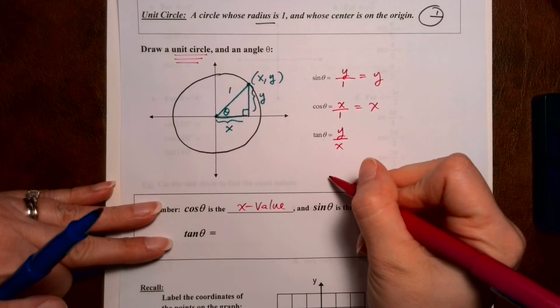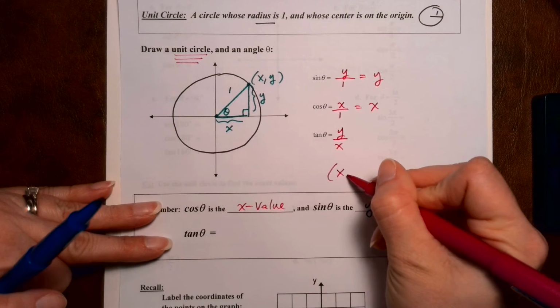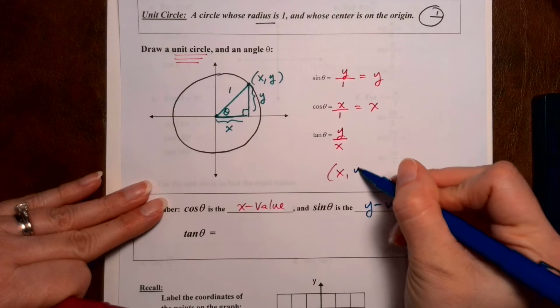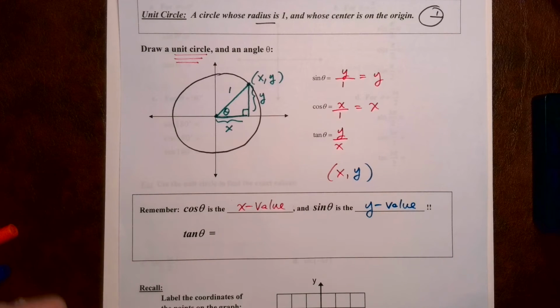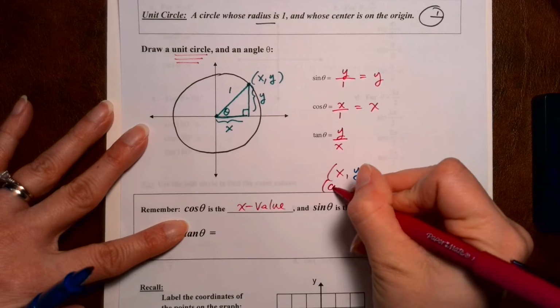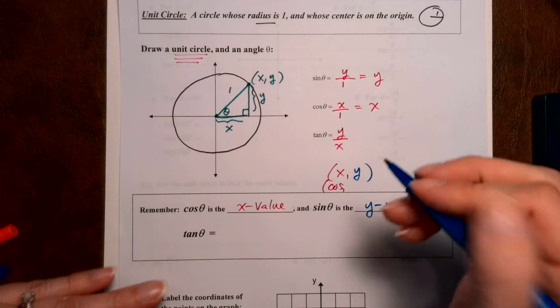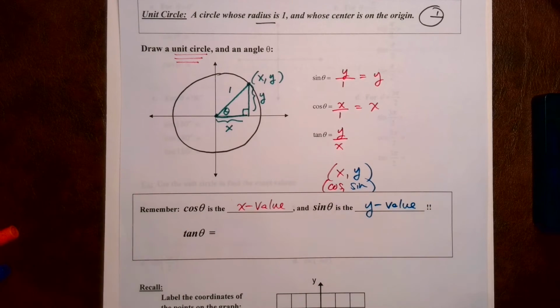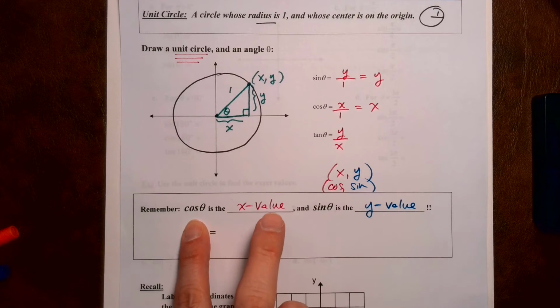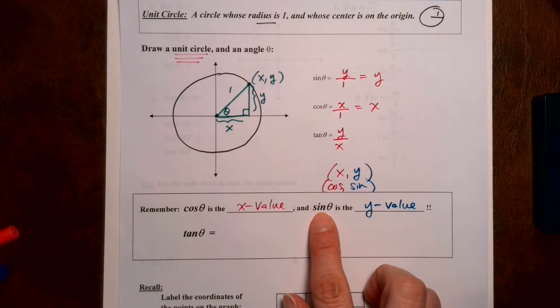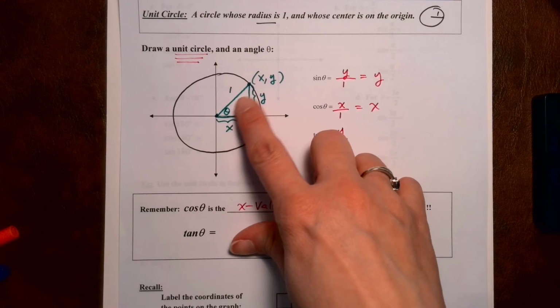If you take a look at a point, it always goes x comma y in alphabetical order. The same thing with cosine: it's cosine for the x and then sine for the y. When I say cosine, you say x, and when I say sine, you say y, because the hypotenuse was just a 1.